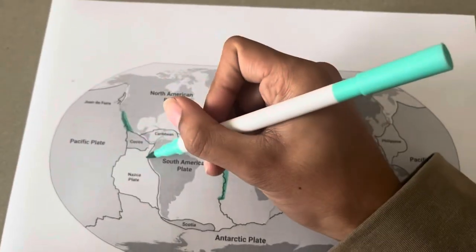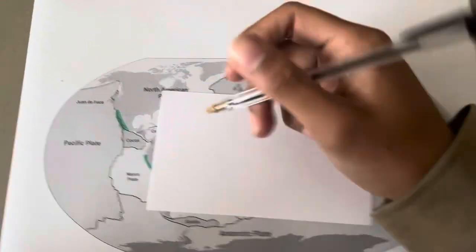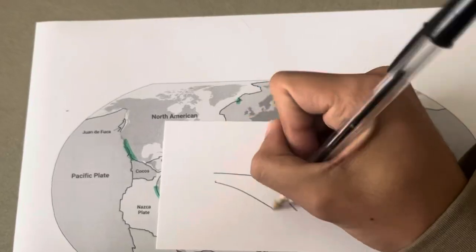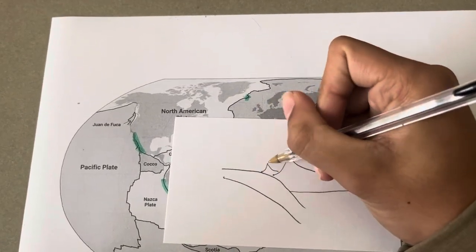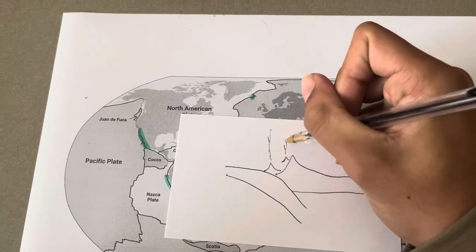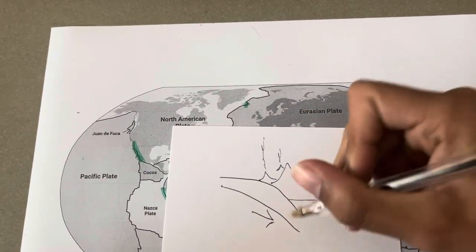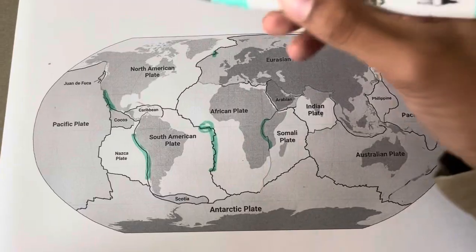There's an oceanic continental convergent boundary between Nazca and South America. This forms trenches and stratovolcanoes over the subducted slab. This area has increased seismic activity.